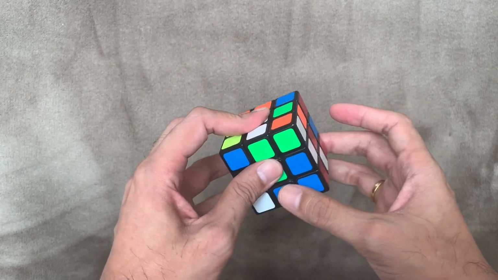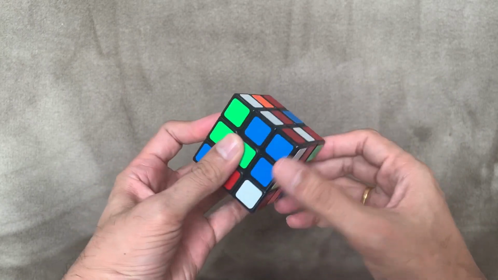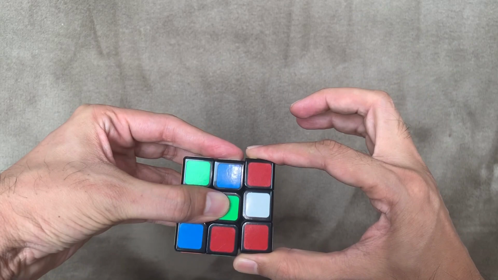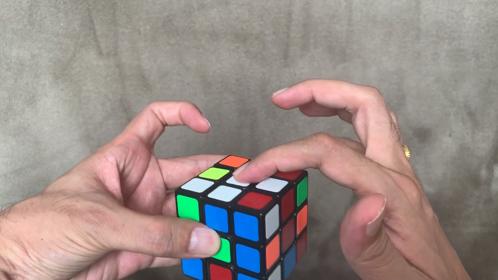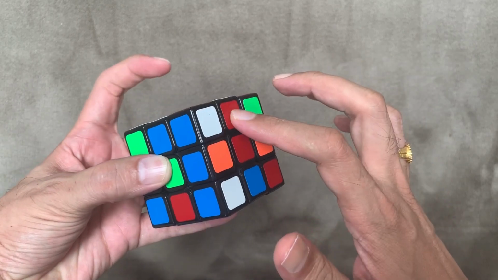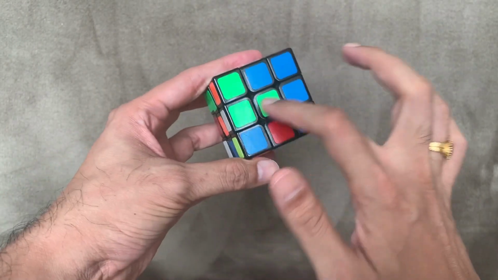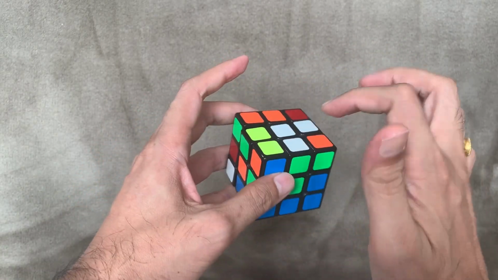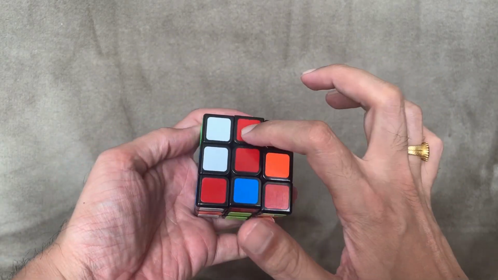Now let's see where the second middle part is. We have the white here, take it back, we move it to the right, and then bring it here. So it's white, red. But while we did this move, we turned this, so we need to turn this back so that you have white, green, white, red.